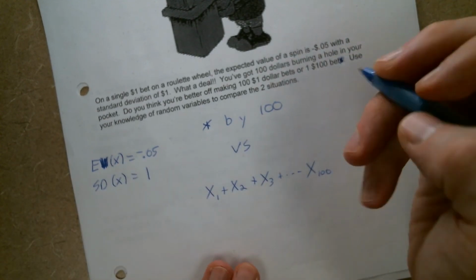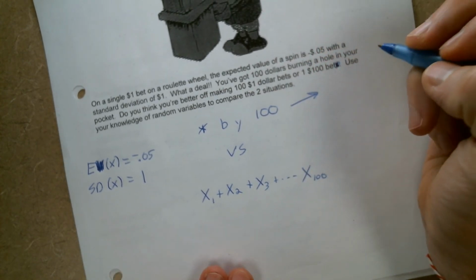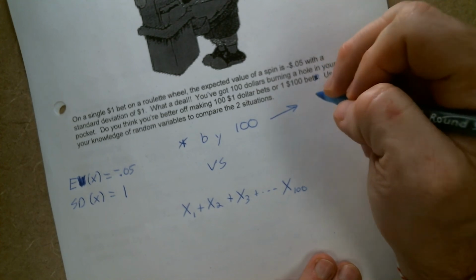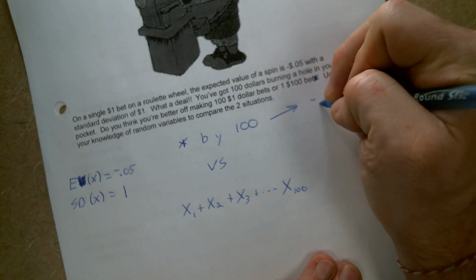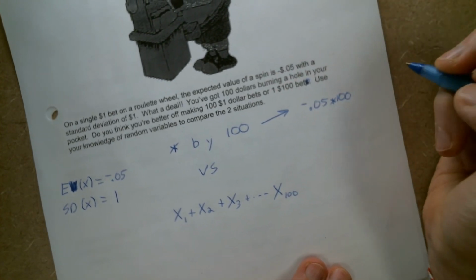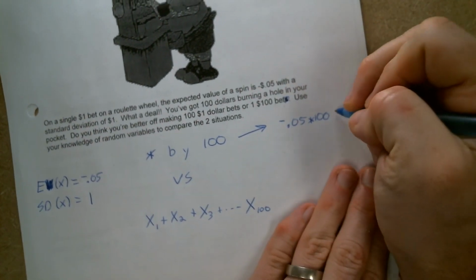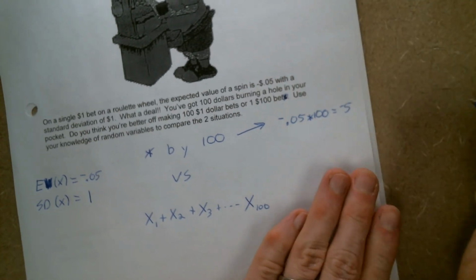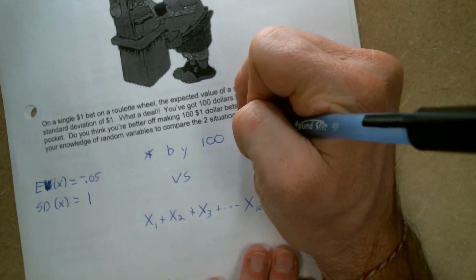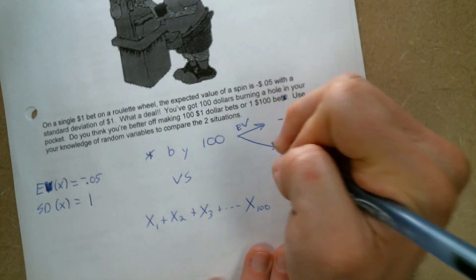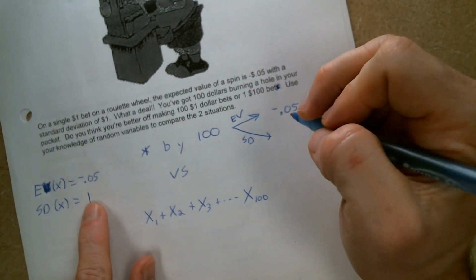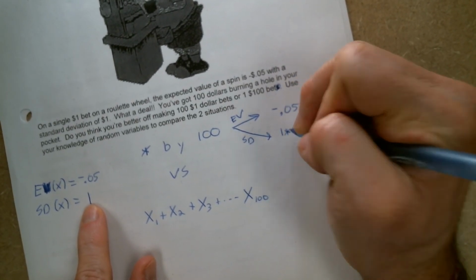So in the multiply by 100 situation, we're multiplying by a constant. So the new expected value is just going to be -0.05 times 100, and that's going to give us -5. That would be our new expected value. Our new standard deviation, because we're multiplying by a constant, is just 1 times 100.